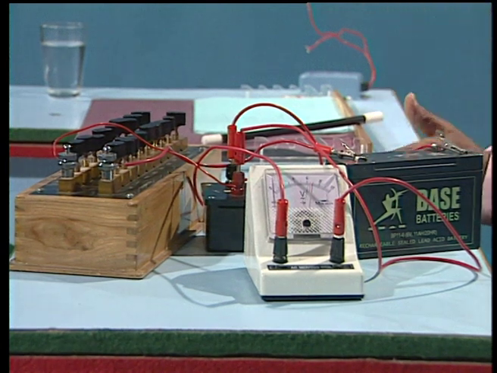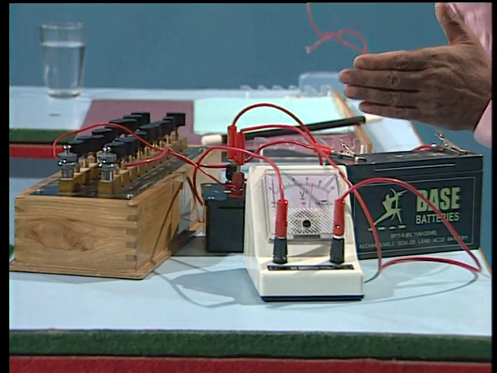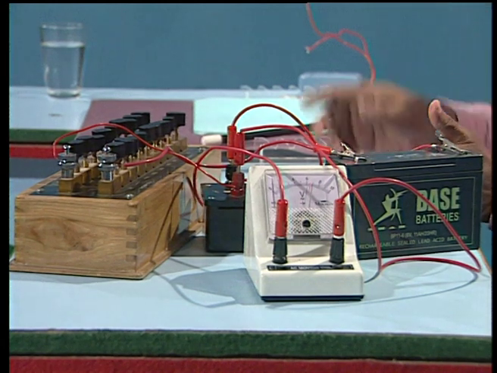So, in one case the charging will be there, an increase of current, in the other case there is a fall of current, a decay of the current. From this formula, I is equal to I naught e to the power of minus t by RC, from which we can calculate the time constant of the CR circuit. The time constant of the circuit will be given by I is equal to I naught e to the power of minus t by CR.